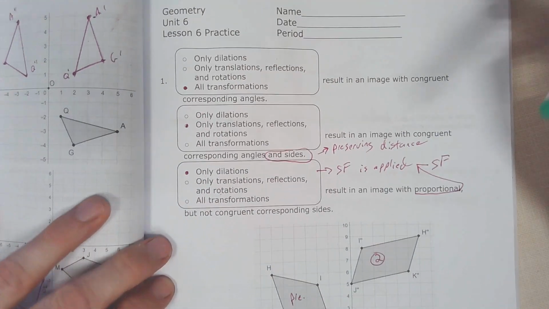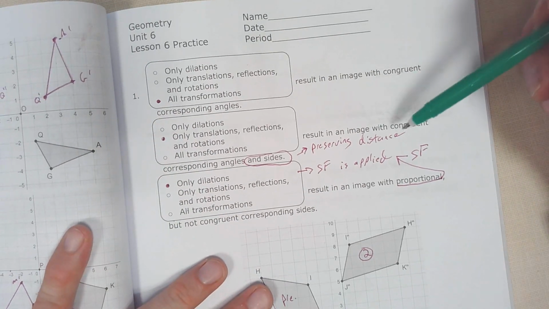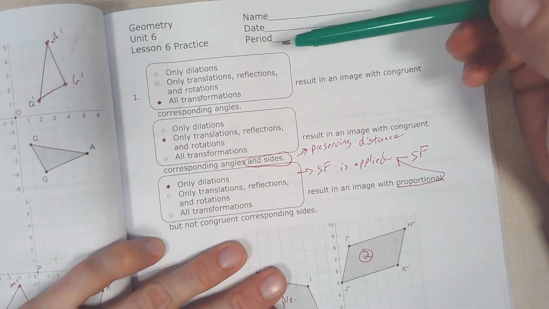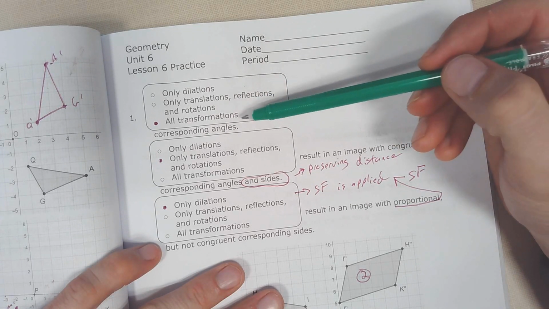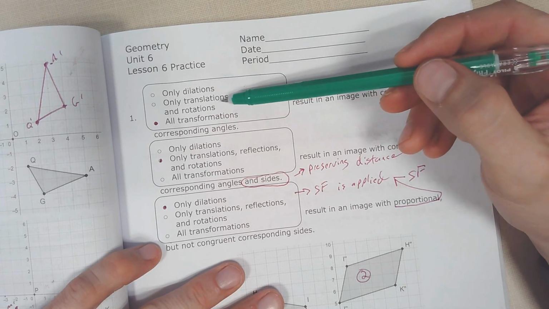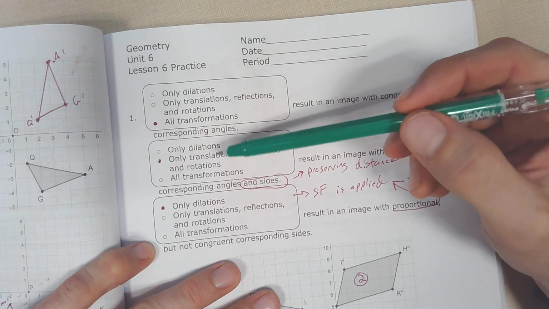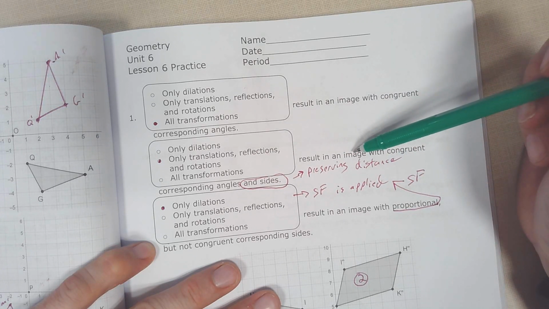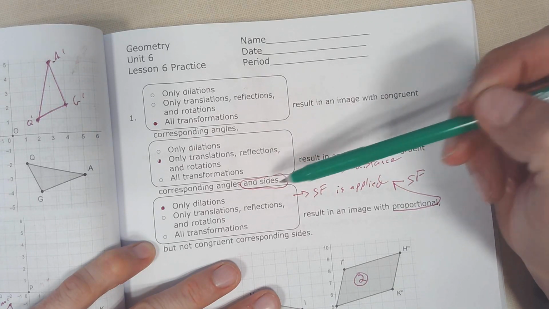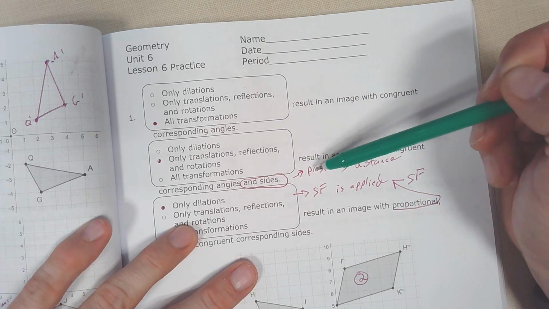Okay, so we're going over 6.6. My camera froze, and instead of deleting everything, I'm just going to run through it real quick. So all transformations result in an image with congruent corresponding angles. Not just dilations, not just rigid transformations, all transformations. Okay, only rigid transformations result in an image preserving distance, with congruent angles and sides, as in congruent shapes.